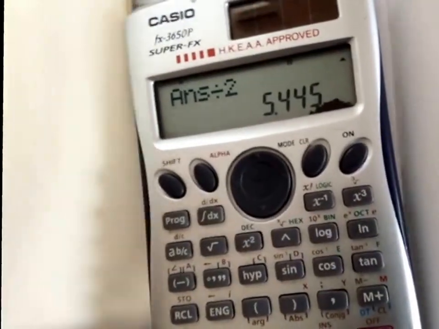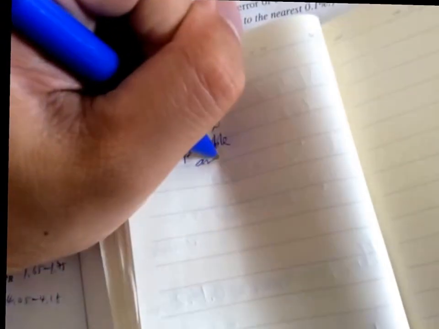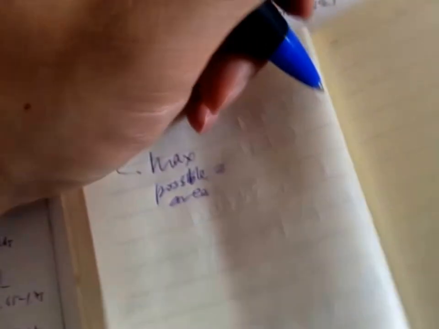So the maximum value. Find the possible range. The maximum possible area is 2.65, the bigger value, plus 4.15 times 1.75 divided by 2.